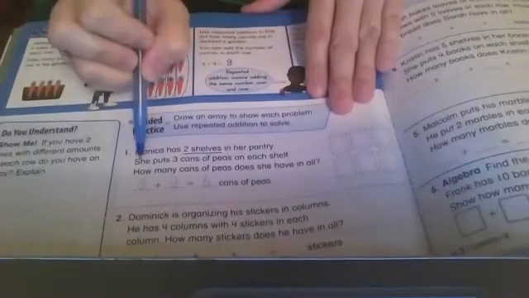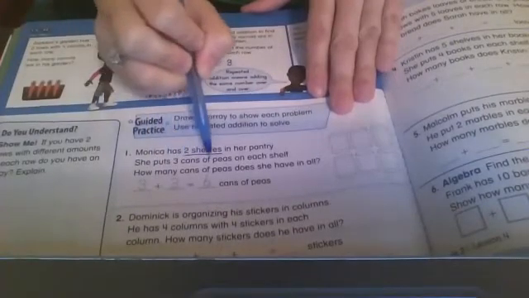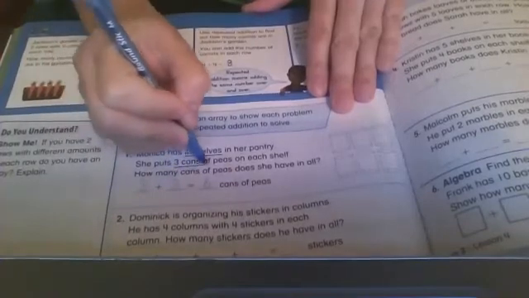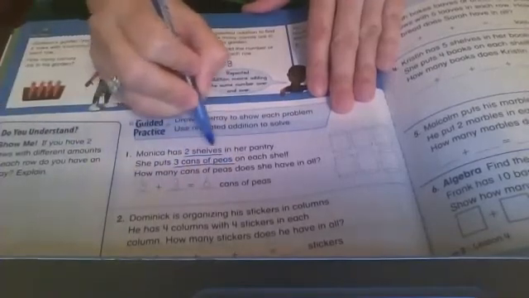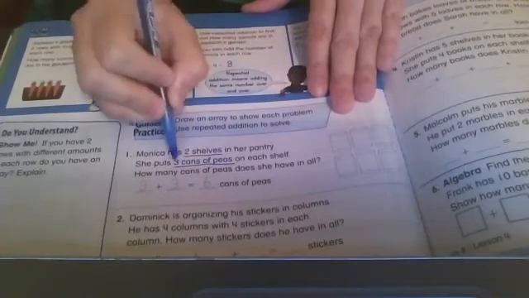So when I read Marcia has 2 shelves in her pantry, I'm already in my imagination seeing those 2 shelves with the next information that they're going to give me. Okay, she puts 3 cans of peas on each shelf. All right, now my picture is more complete, right? So now I'm picturing 2 shelves, and on each shelf I have 3 cans.